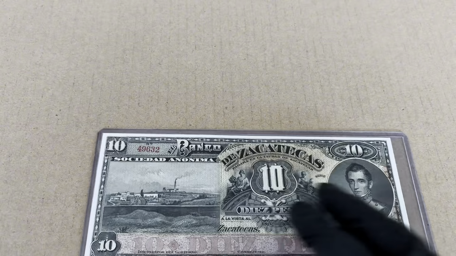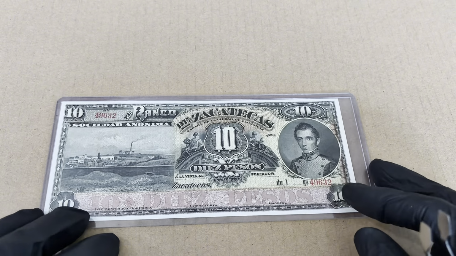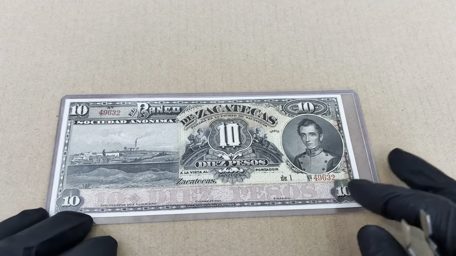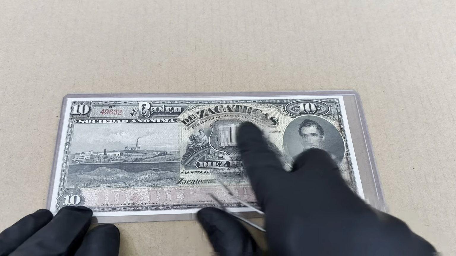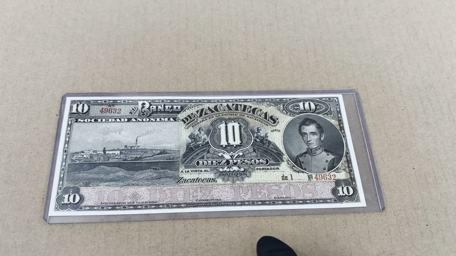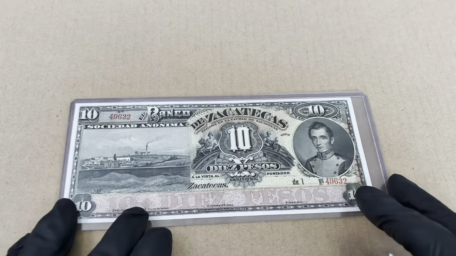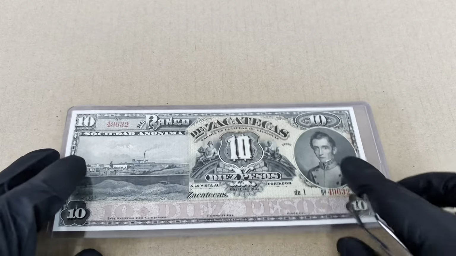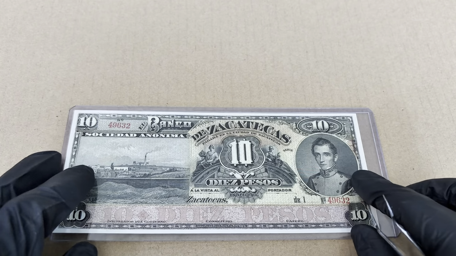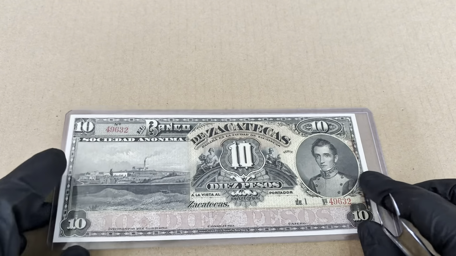Now the final banknote, the private issue banknote, the specialized issue banknote, is from Zacatecas. Zacatecas is the place where one of the bloodiest battles of the Mexican Revolution took place.